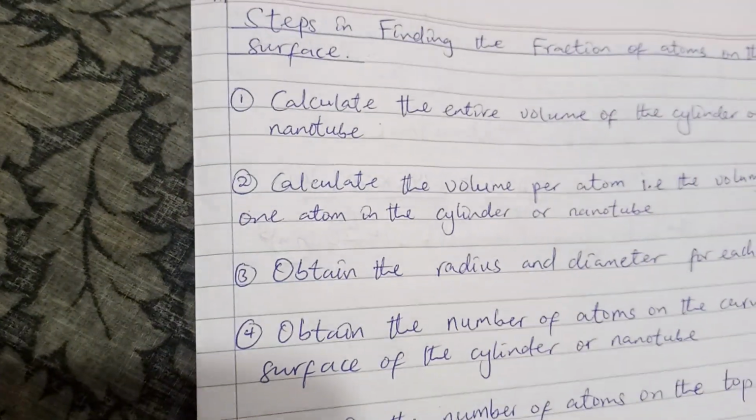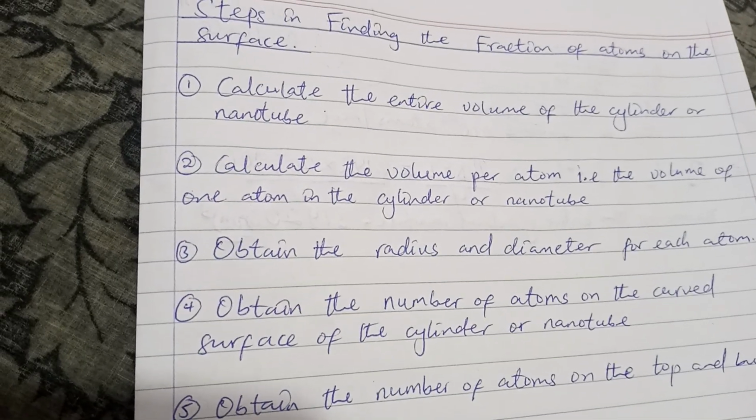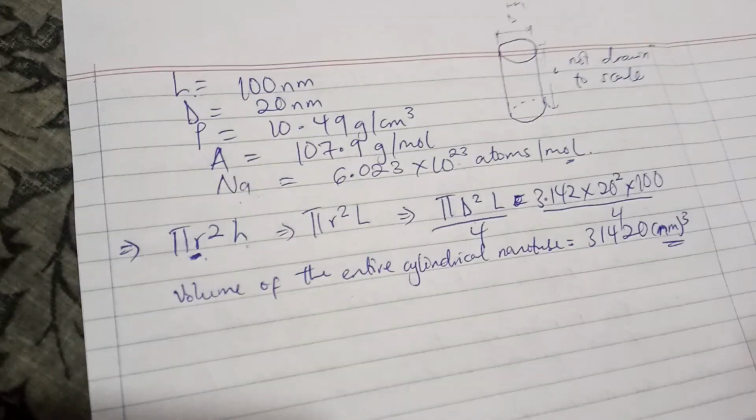Okay. The next thing is to calculate the volume per atom. That is the volume of one atom in the cylinder. So this is the second step. There is a relation or a formula that you have to know to be able to go about this.